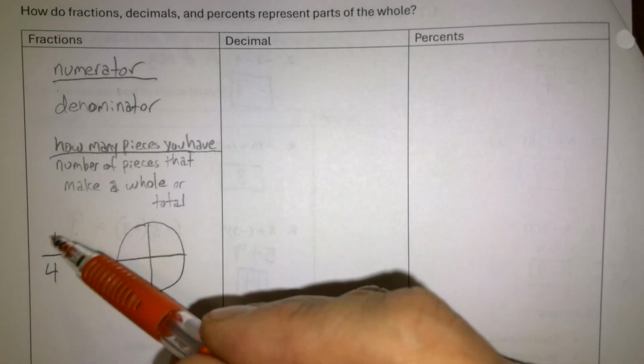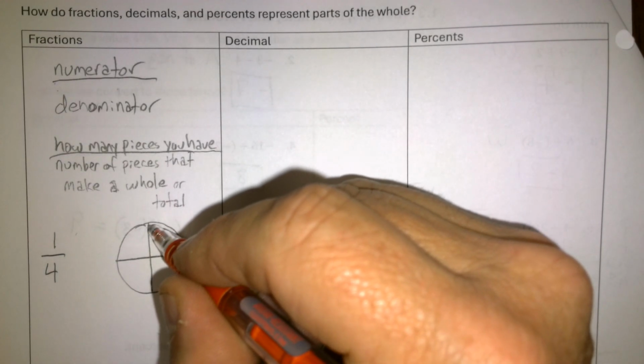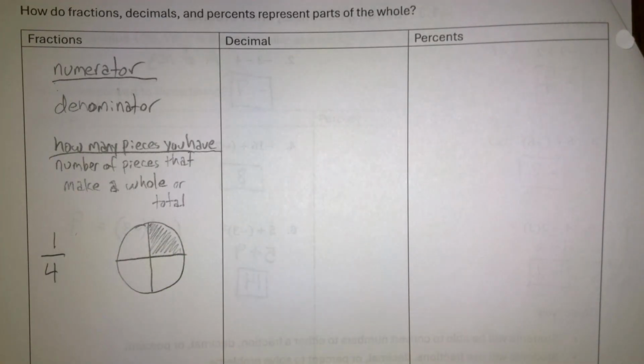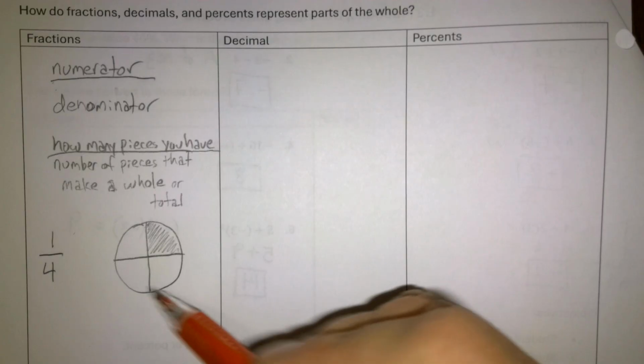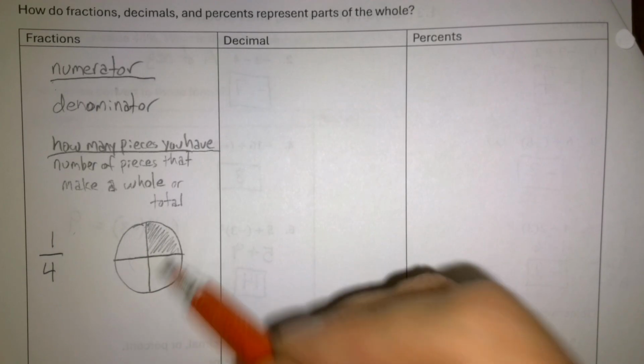Now the top tells me how many pieces I have. So I'm actually going to shade this piece. This represents the actual piece that I have. These are gone. These are empty. These don't exist. But it would take 4 of these to make a whole cookie. I only have 1 of them.